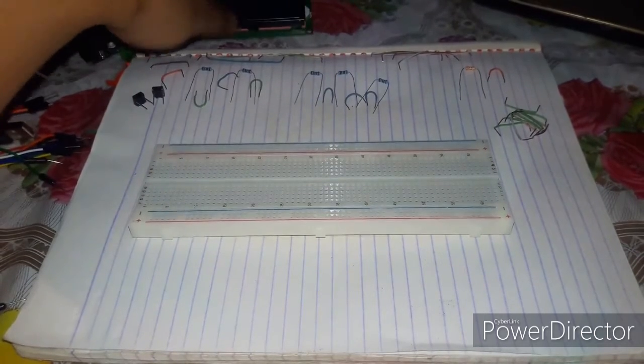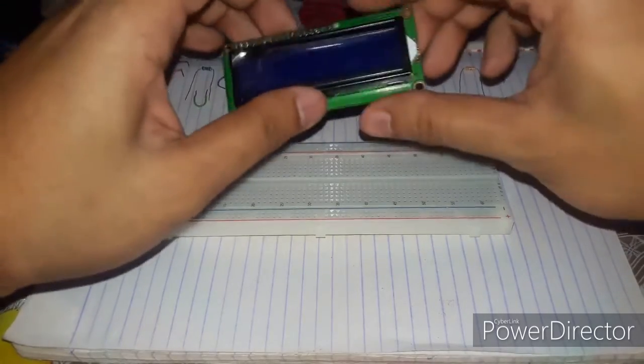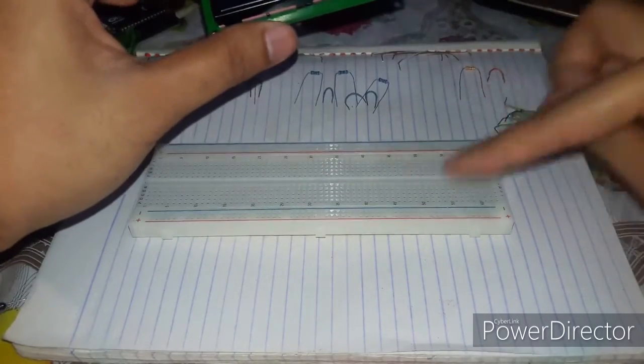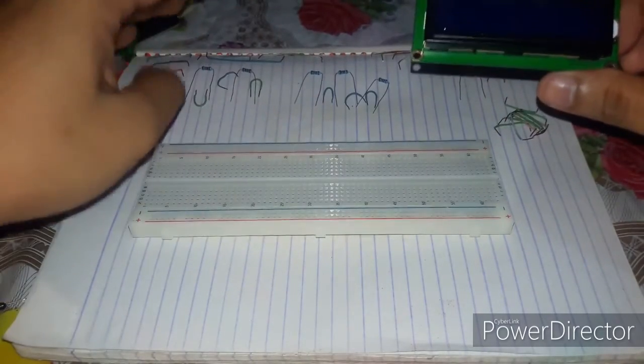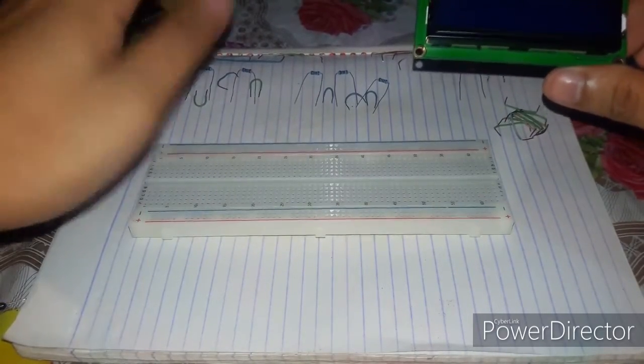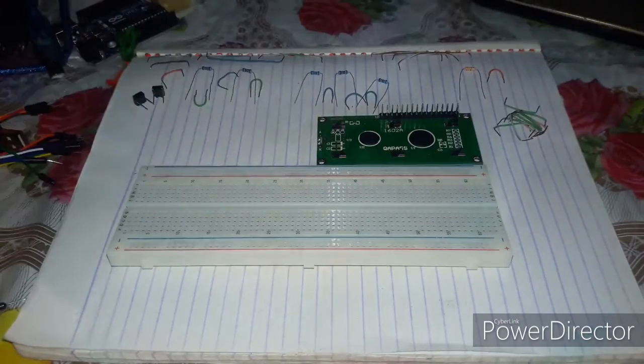I hope you understand that. Now, we are going to start assembling the LCD side of the breadboarding process. Then we move on to the switch side, which is much easier because it's only a switch and a resistor. Okay, and without further ado, we are going to start the breadboarding process.